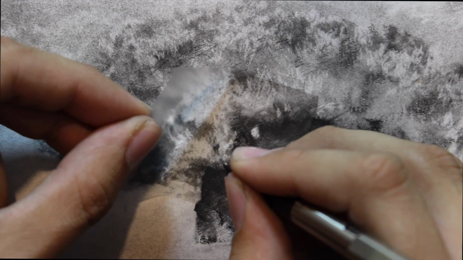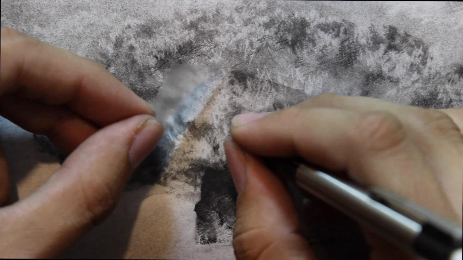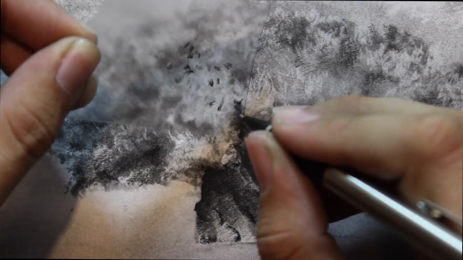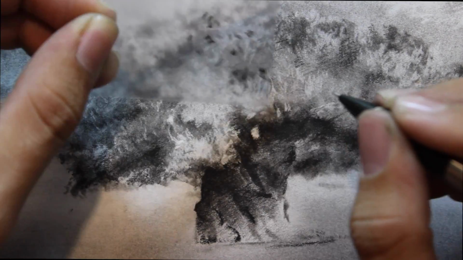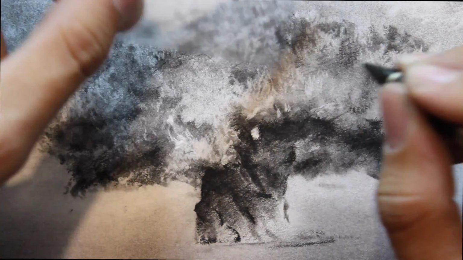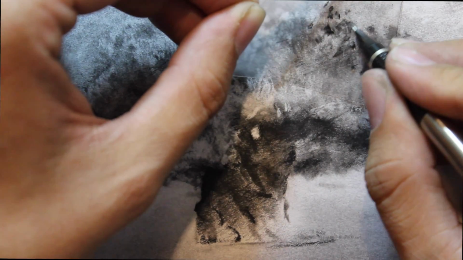I'll zoom in a little bit, give you guys a better idea of what I'm doing here. So I'll bring my reference image down here too. Pretty much anywhere you want to highlight, you just draw a little bit on there, peel it off, and it picks the charcoal up with it. Just like that. It's very easy. Works good.